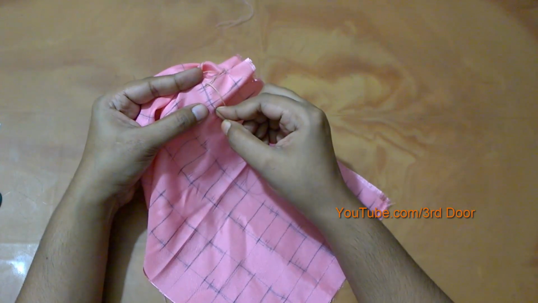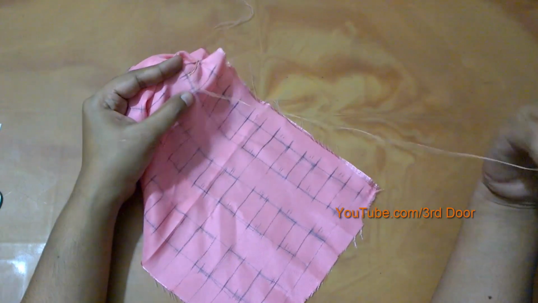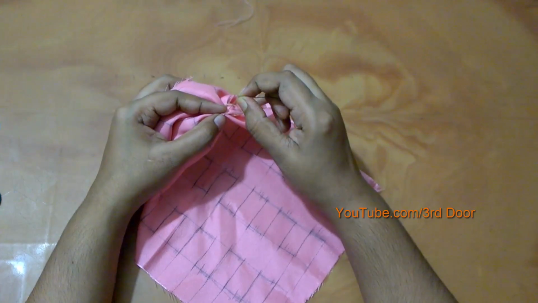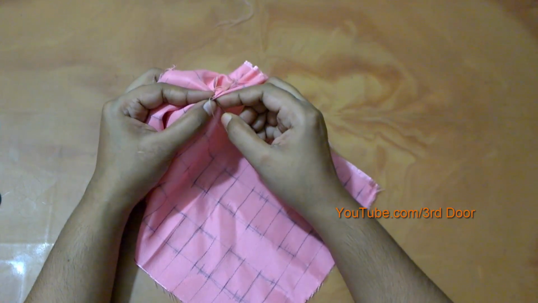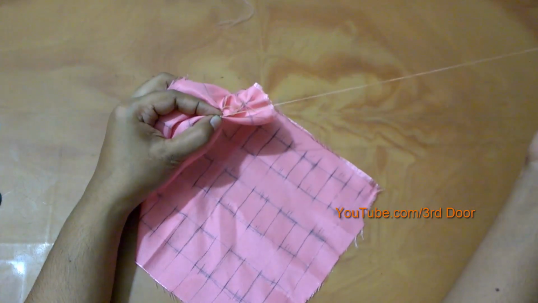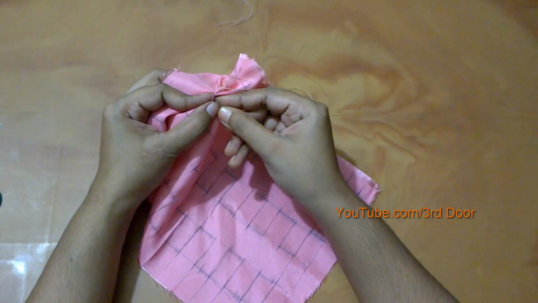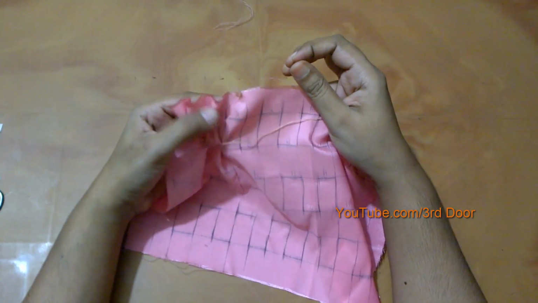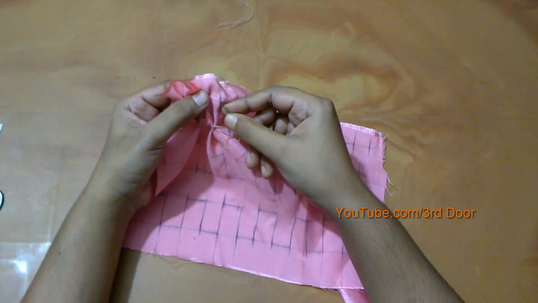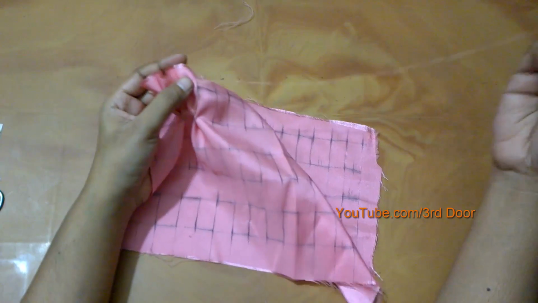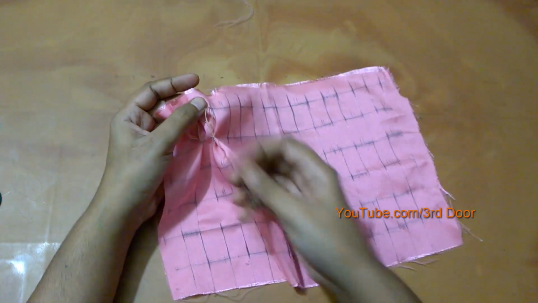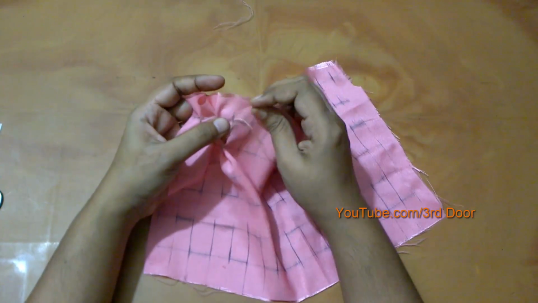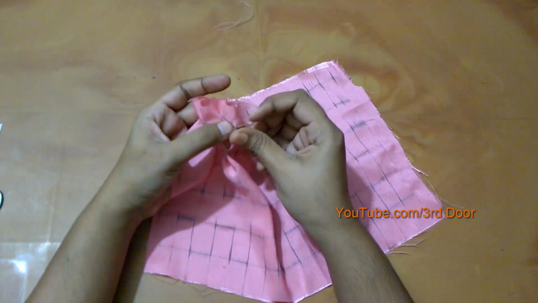And finally, I am telling you again, guys, we will pull the thread together where we used straight lines, and we will not pull the thread where we used dots. Just join the thread very loosely.